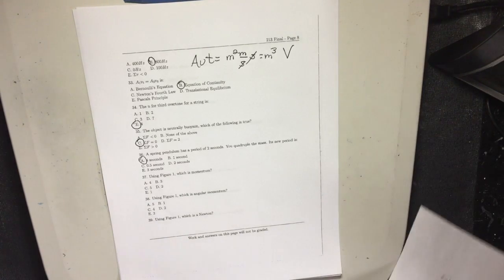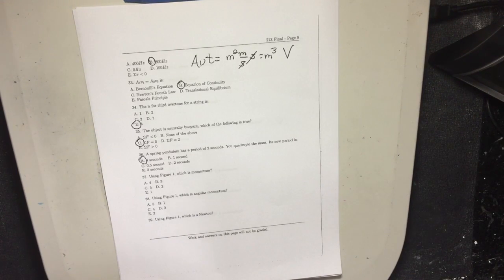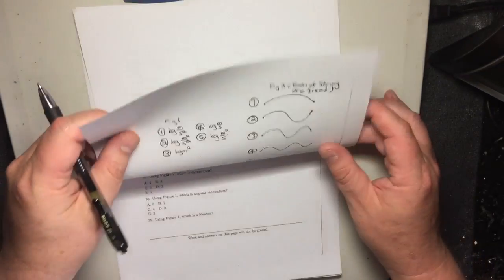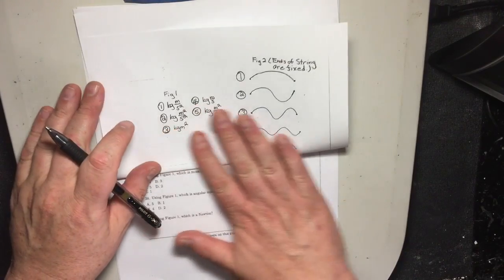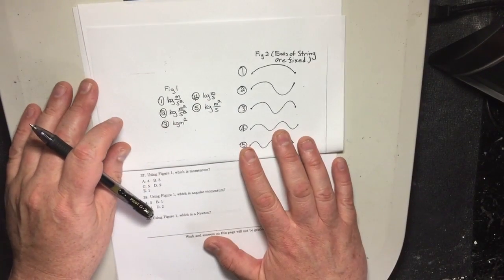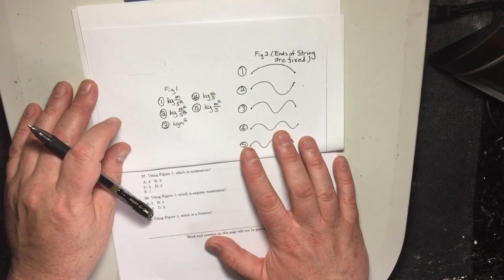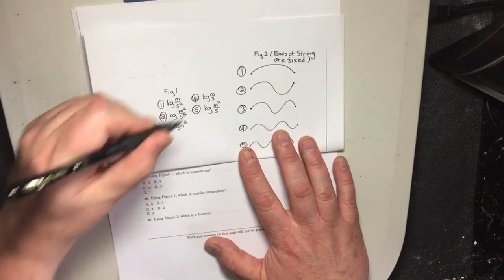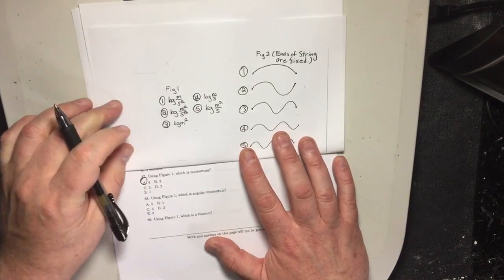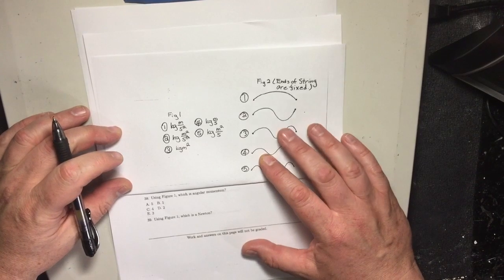Figure 1. So this is kind of a units question. Figure 1, which is momentum? 4. Which is angular momentum?